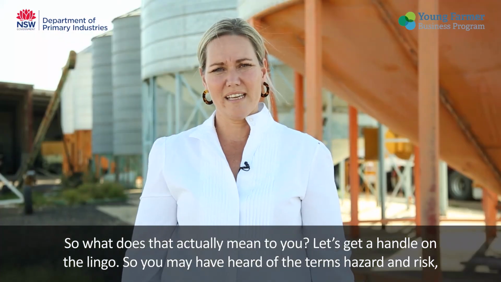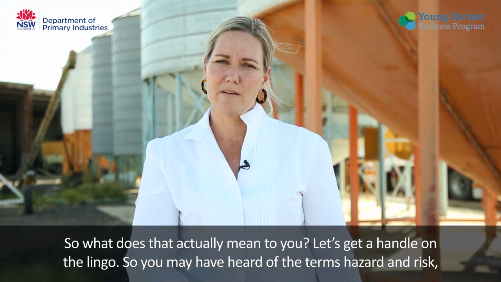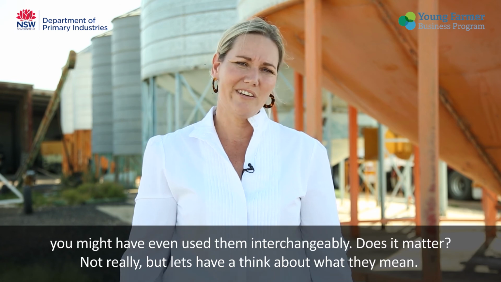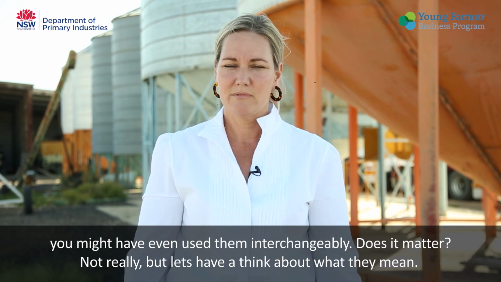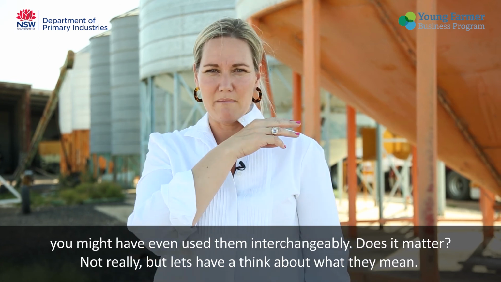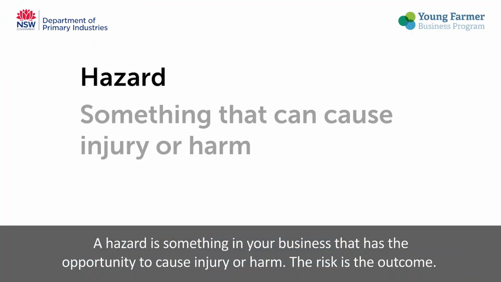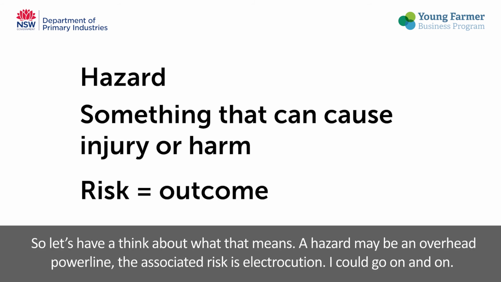Let's get a handle on the lingo. So you may have heard of the terms hazard and risk. You might have even used them interchangeably. Does it matter? Not really. But let's have a think about what they mean. A hazard is something in your business that has the opportunity to cause injury or harm. The risk is the outcome. So let's have a think about what that means.